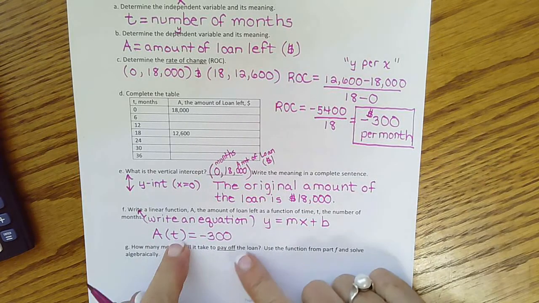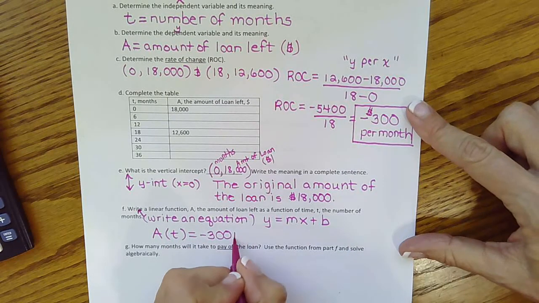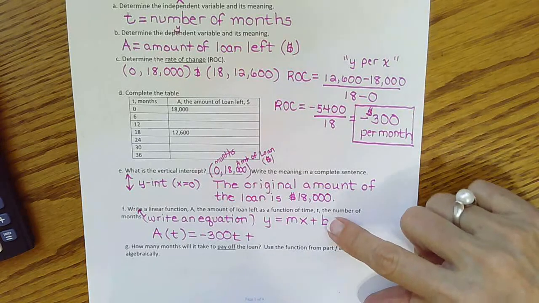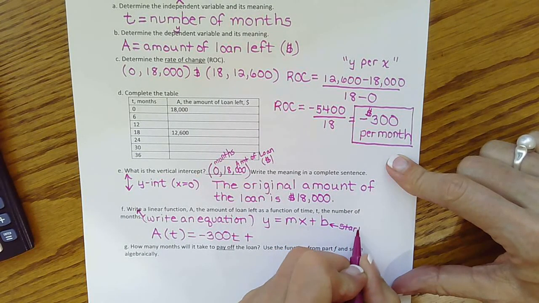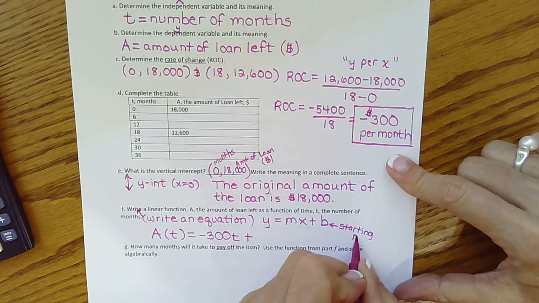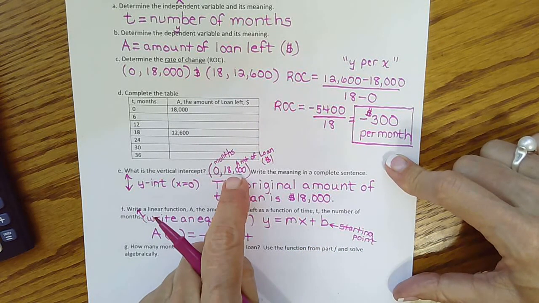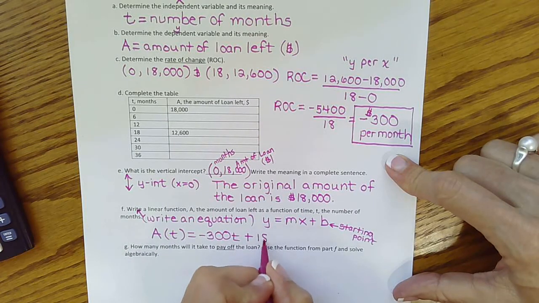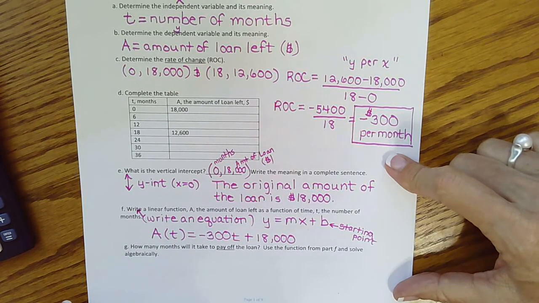In place of x, we put whatever we have there in the parentheses. So that's going to be t, plus b is the starting point, as we discussed earlier in a different lesson. So what's the starting point? Oh, the loan originally was $18,000. So now I have an equation. Now it will be much easier to fill out the table.